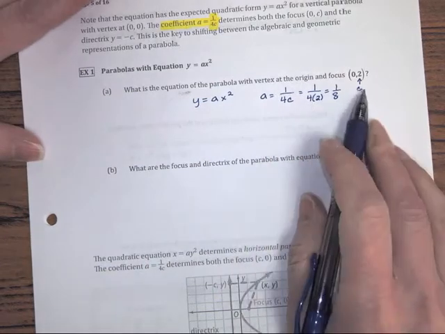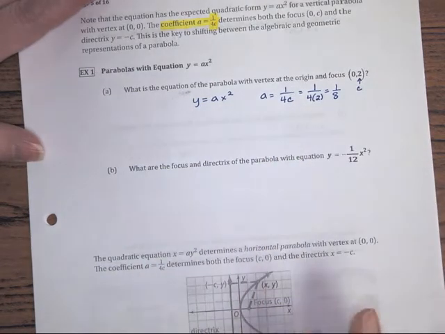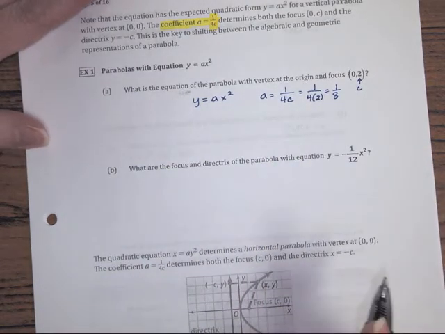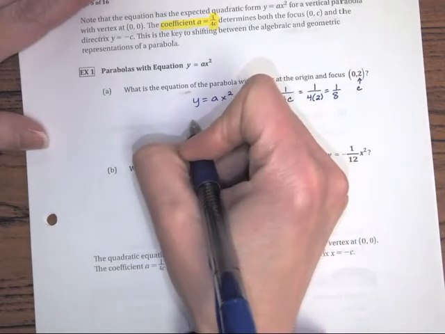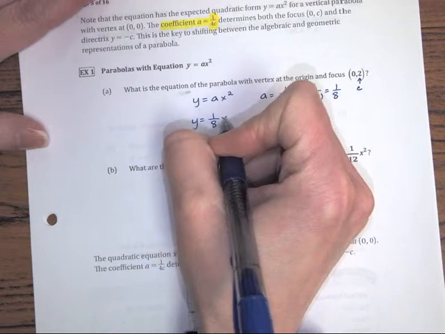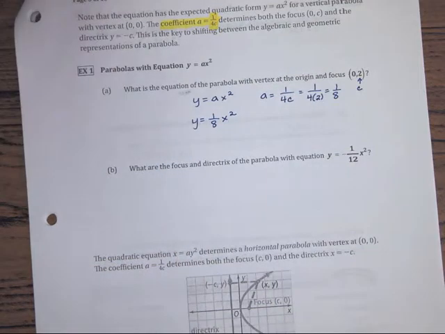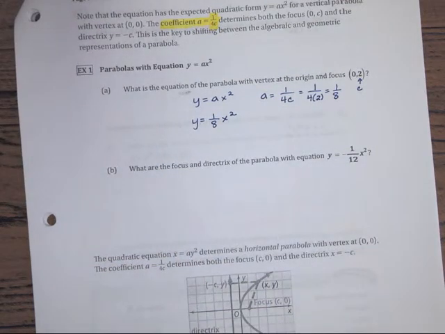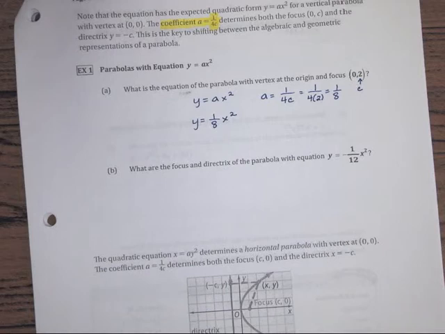And you know I got the 2 from right here because c is 2 because of the focus. So my equation is going to be y equals 1/8 x squared. That's the equation for my parabola with its vertex at (0, 0).